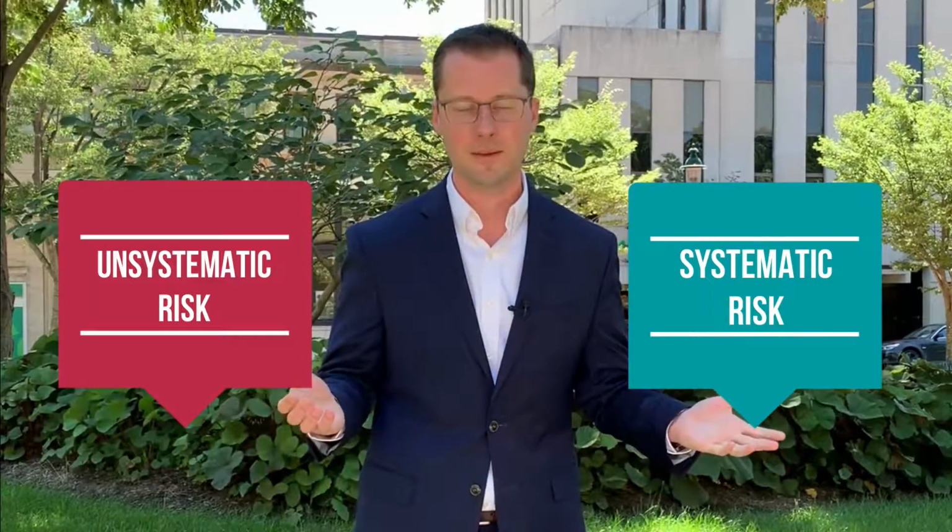Today I want to talk about a financial topic that affects every single investor, and that is the topic of risk. When we look at risk, it really falls into two different categories. The first category is unsystematic risk. The second category is systematic risk. Now, let me break that down in everyday terms. I try to stay away from financial jargon when I can.